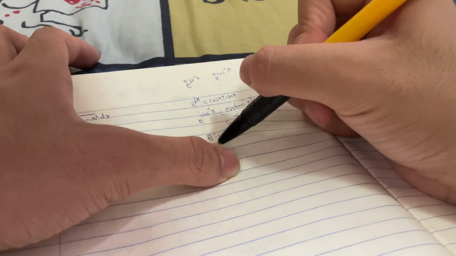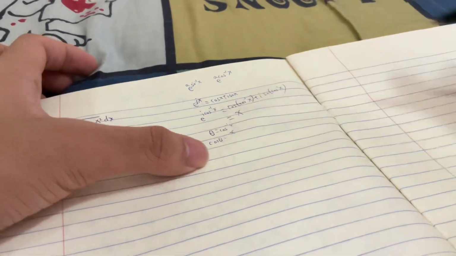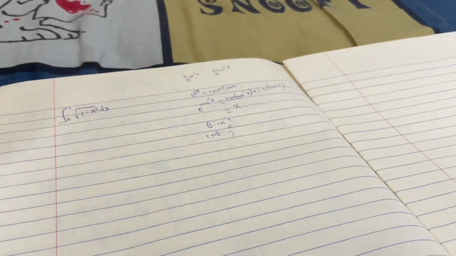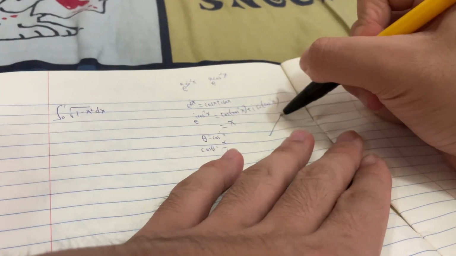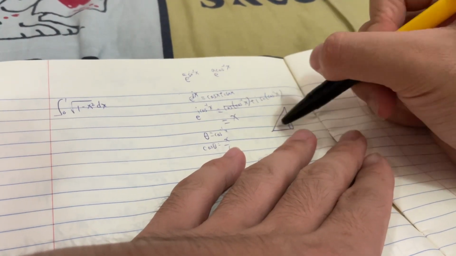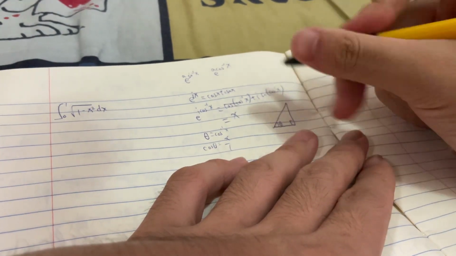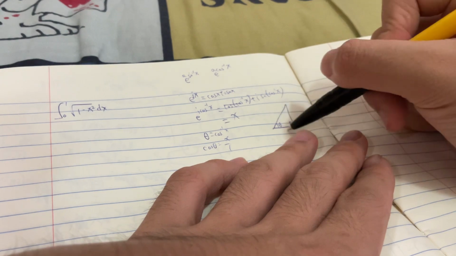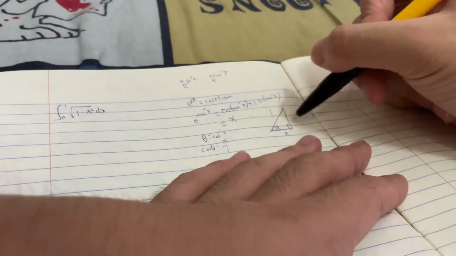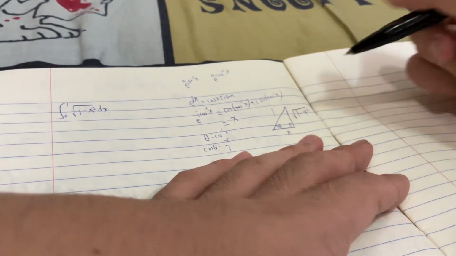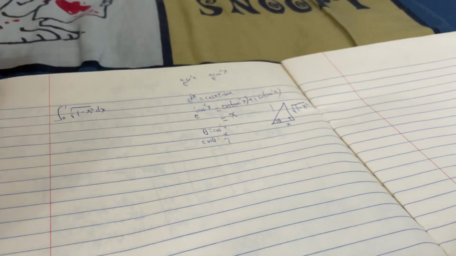So cosine of theta is equal to x over 1, right? We can draw the right triangle, put theta, and cosine theta is x over 1. Then this length is just square root of 1 minus x squared, because of the Pythagorean theorem, this is a right triangle.